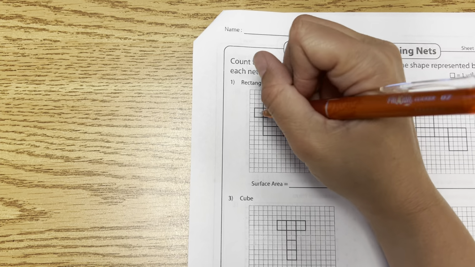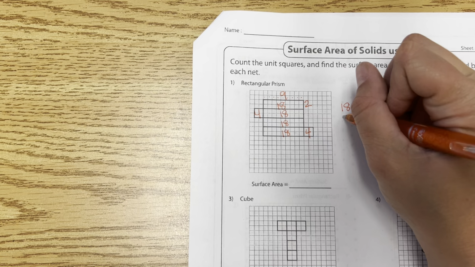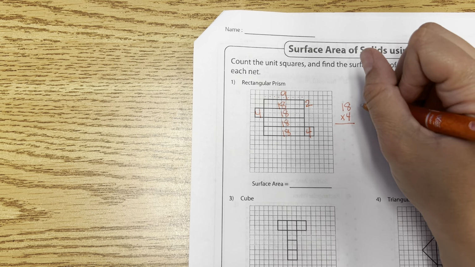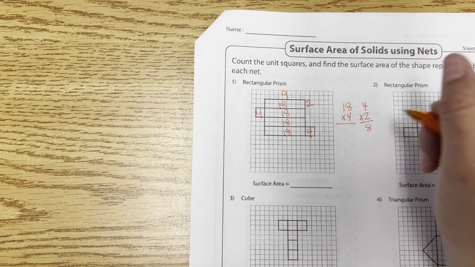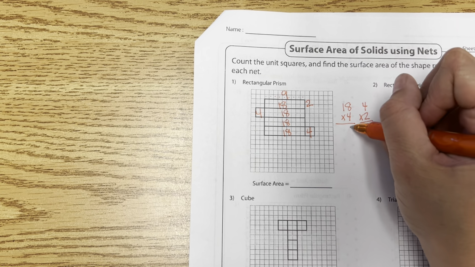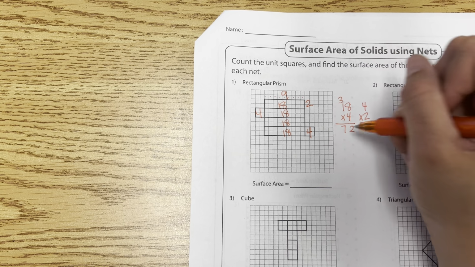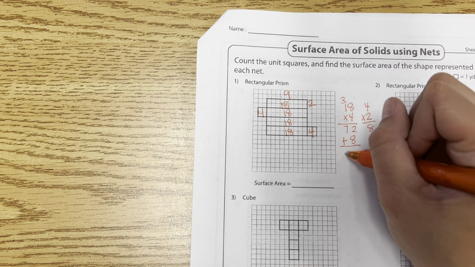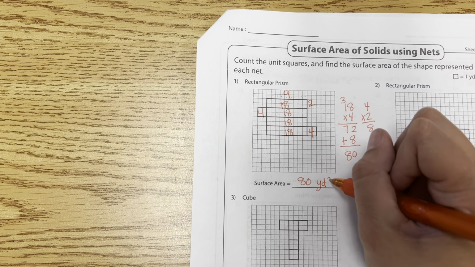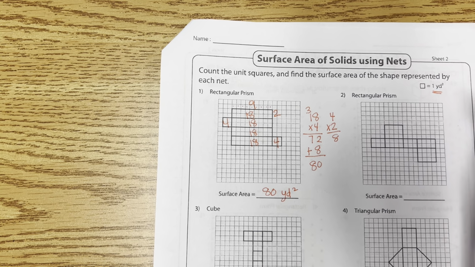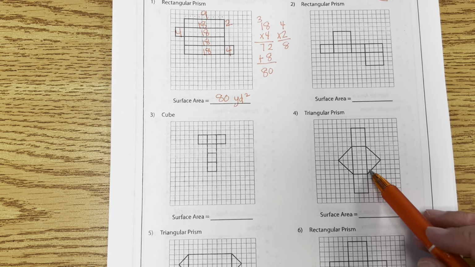And then I can see this has 4 squares and this has 4 squares. So that I have 18 times 4 and 4 times 2, because there's 2 of those. So I'll add 8 from those guys. This is going to be 32. 4 times 1 is 4, 5, 6, 7. And then I add those up to find an area of 80, and then it's yards squared, because 1 is going to equal a yard. Okay, so you're going to do that as a reminder for the triangles.